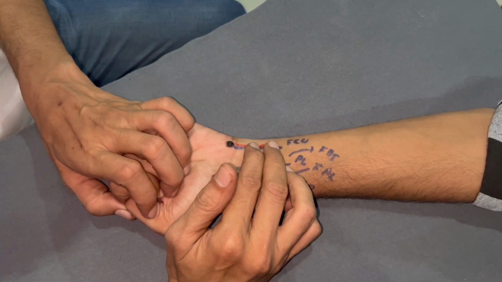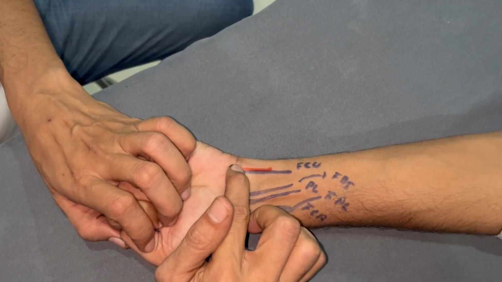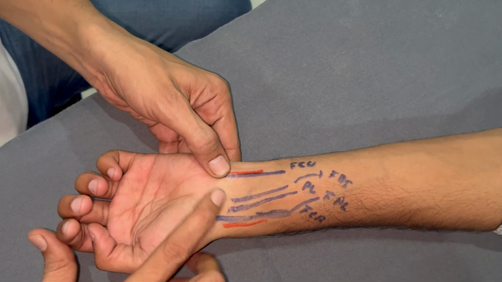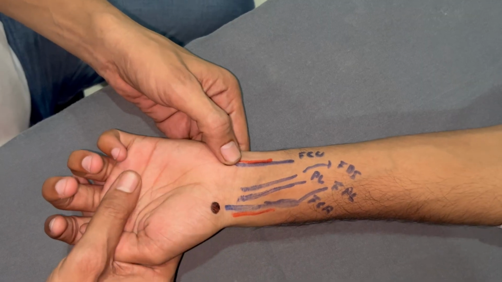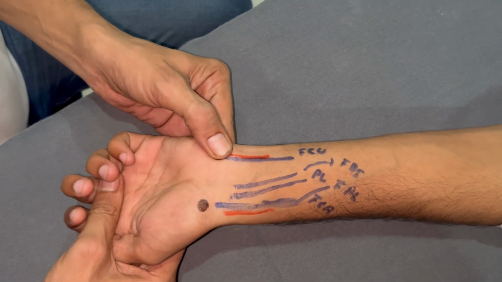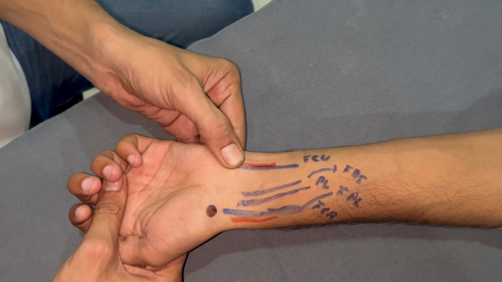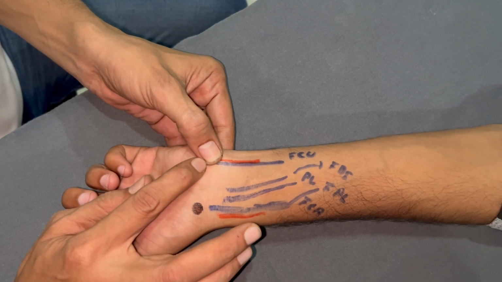If you follow this tendon more distally toward the base of the wrist, ultimately you will reach the pisiform bone, which is a clear-cut bony projection. Just perform flexion and extension of the wrist and you can identify a small rounded bony projection over here.